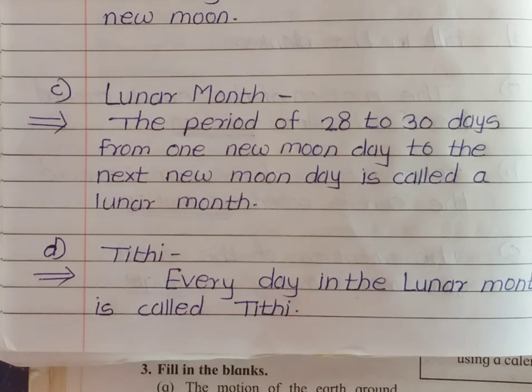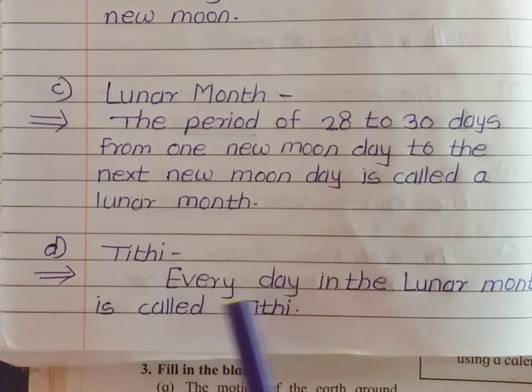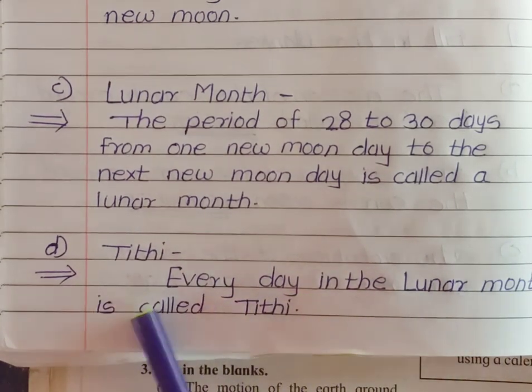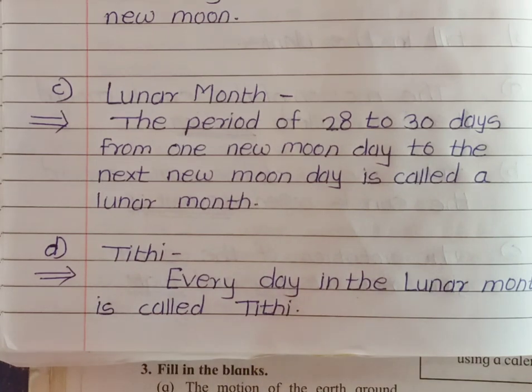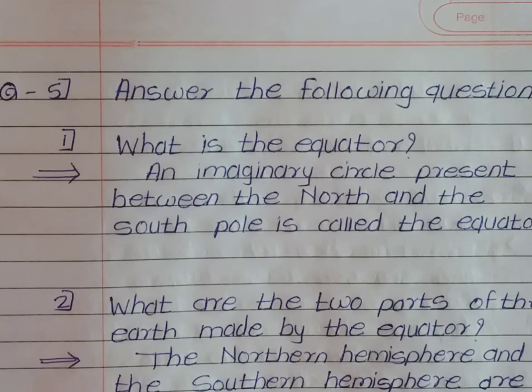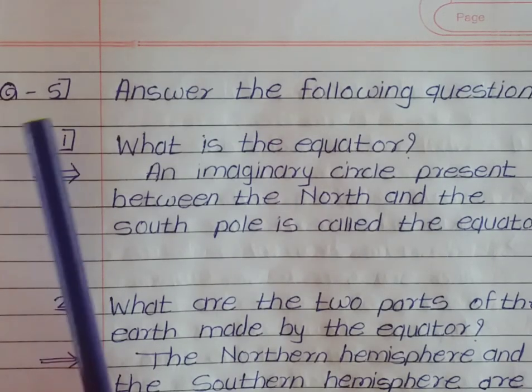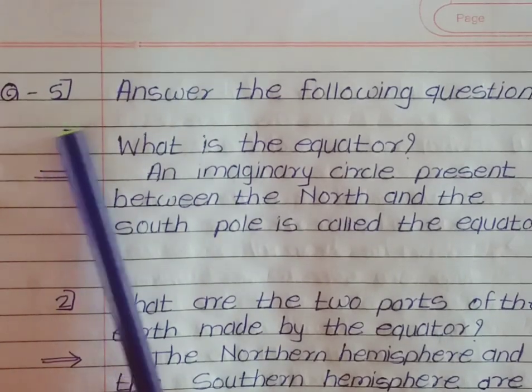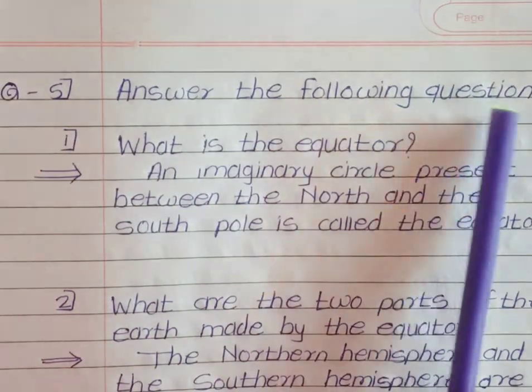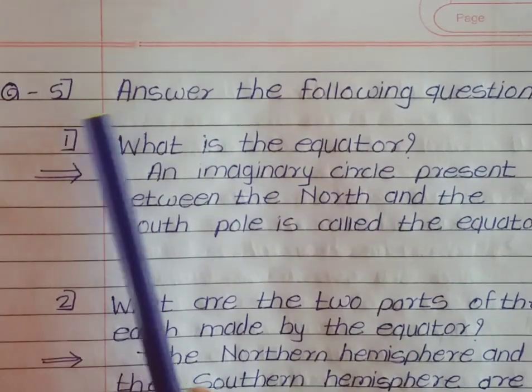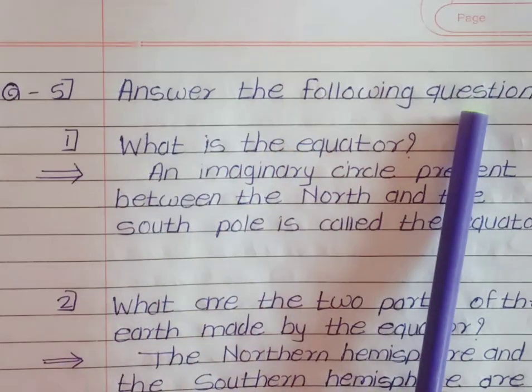And D. Tithi. What is the meaning of Tithi? Every day in the lunar month is called Tithi. Then students, question number 5, the last question of this exercise. Answer the following questions.